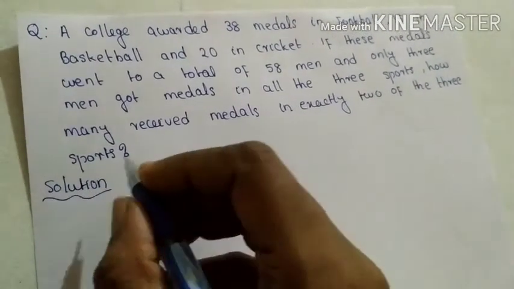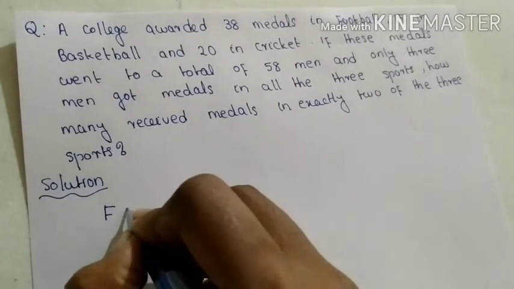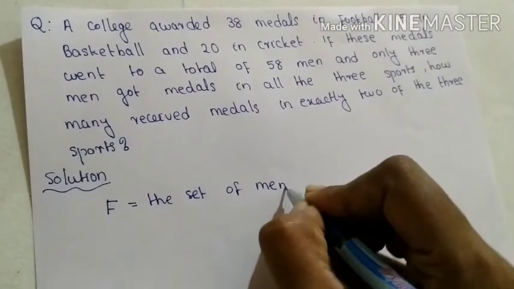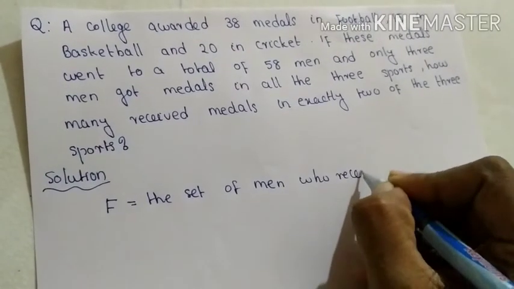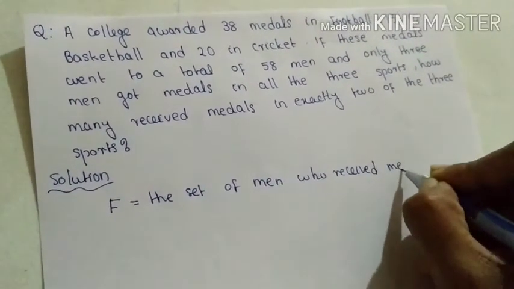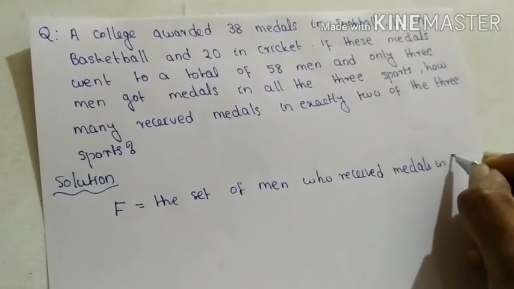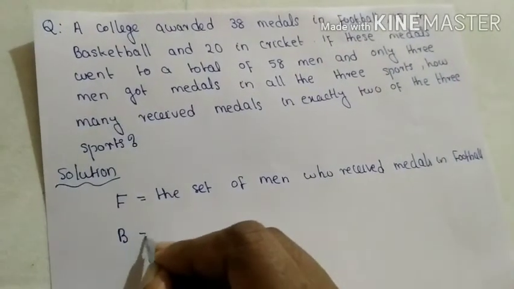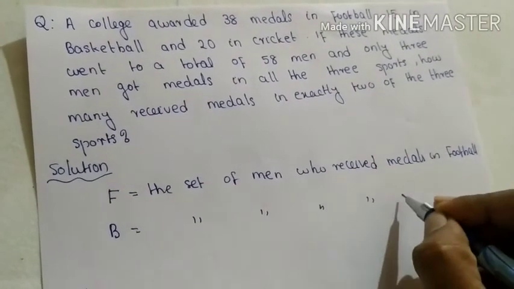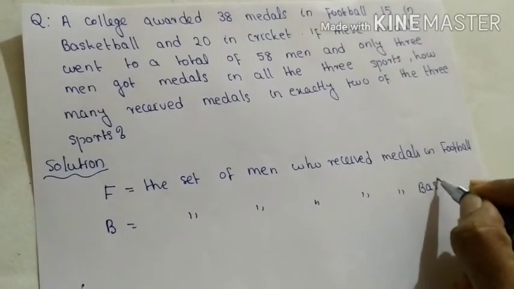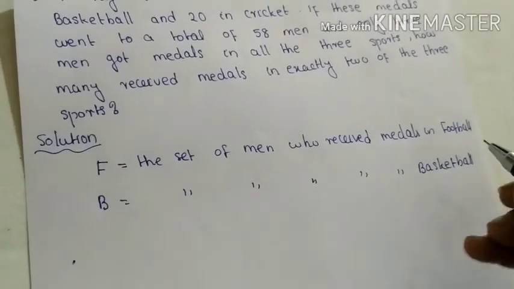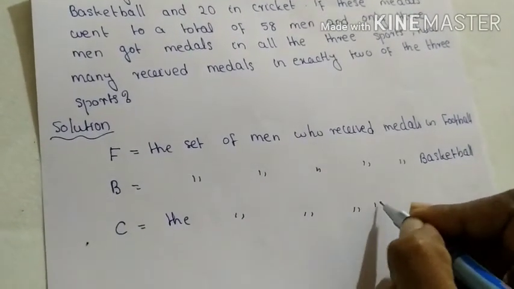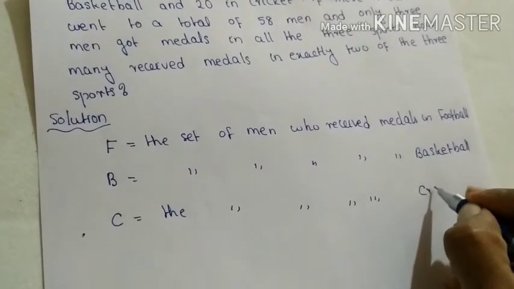First, let F be the set of men who receive medals in football, and B is a set of men who receive medals in basketball, and C be the set of men who received medals in cricket.